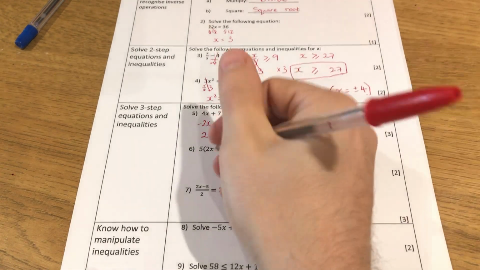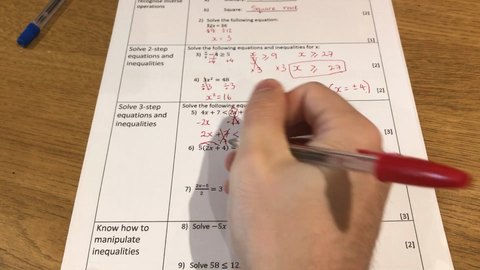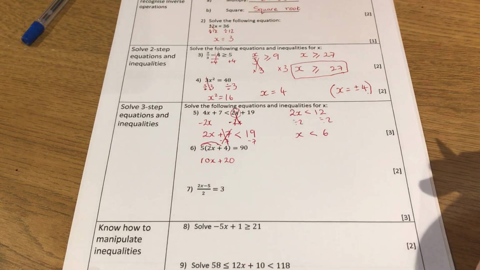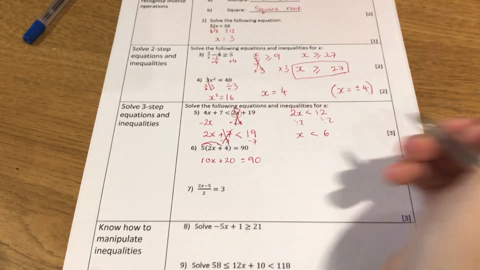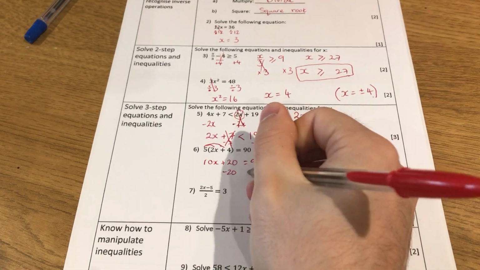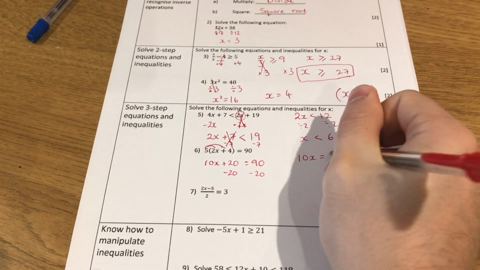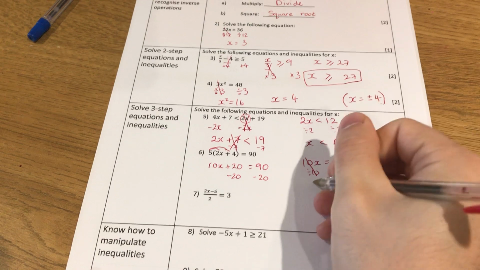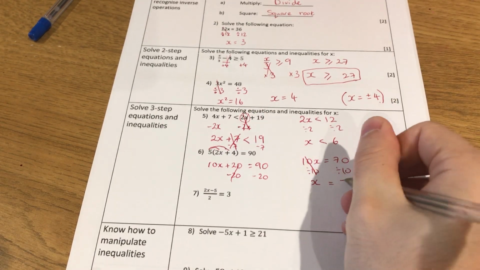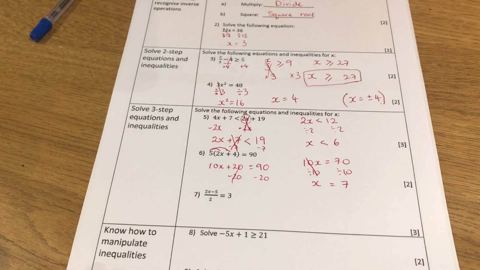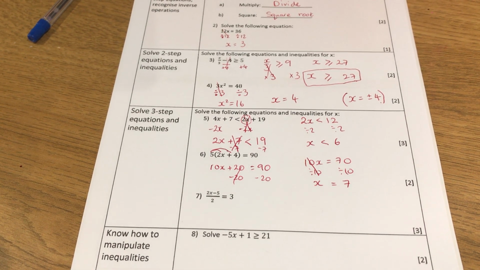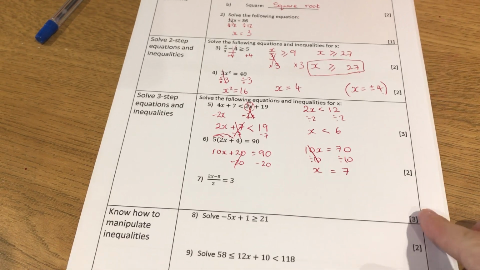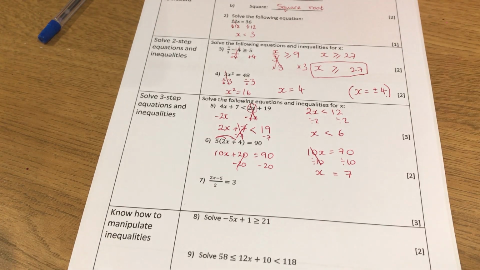Next one. Expand it first. 5 times 2x is 10x. 5 times 4 is 20. We've got 90. Then I take the 20 off both sides, giving me 10x equals 70. And then I divide by 10, which leaves us with x equals 7. Sorry about my weird sevens. To be fair, that is a mathematical 7, just to try and make it really clear. But if you just wrote a normal 7, don't worry at all.